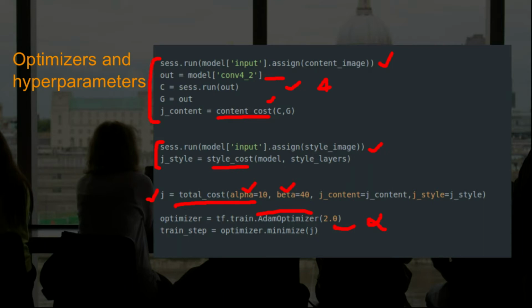Note that we are going to use the Adam optimizer in this case. You may use LBFGS also, and it may give better results. I haven't tested it yet, but LBFGS is going to consume more memory. So if you don't have any constraint regarding hardware, you may use that also. And then we are going to define our training step. We are going to implement the model_nn function, which initializes the variables of the TensorFlow graph.